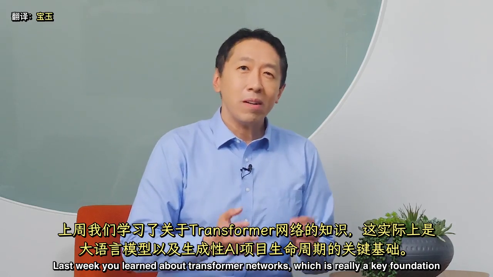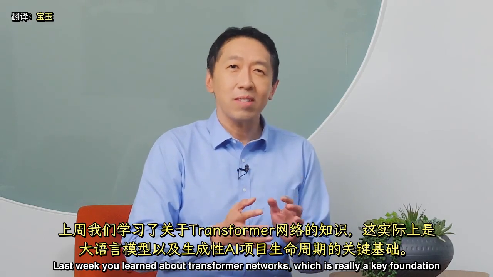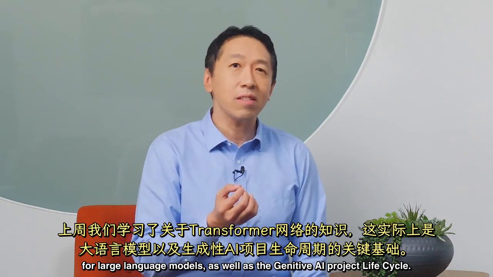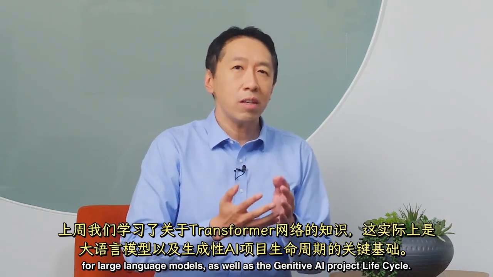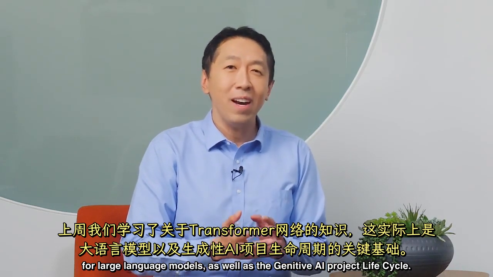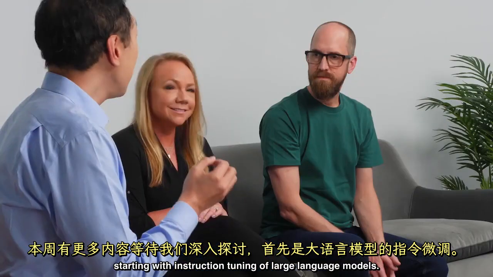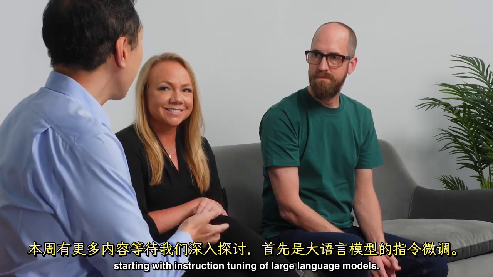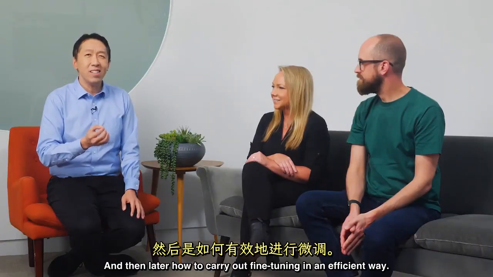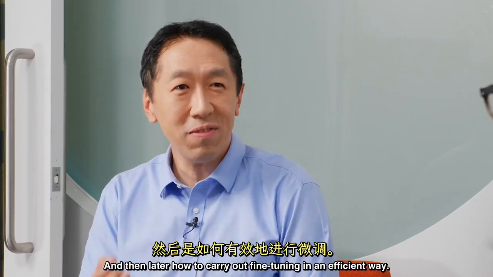Last week, you learned about transformer networks, which is really a key foundation for large language models, as well as the generative AI project lifecycle. And this week, there's lots more to dive into, starting with instruction tuning of large language models, and then later, how to carry out fine-tuning in an efficient way.